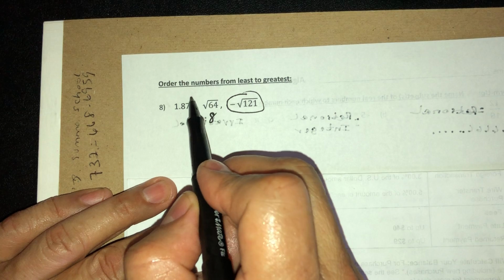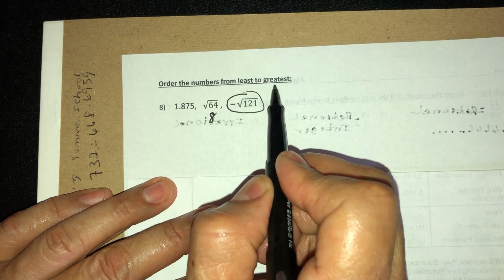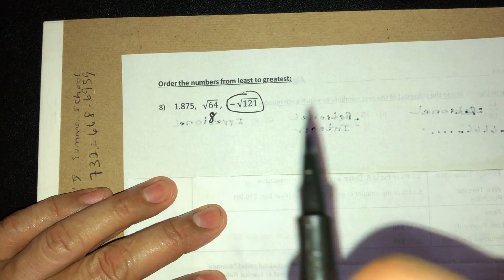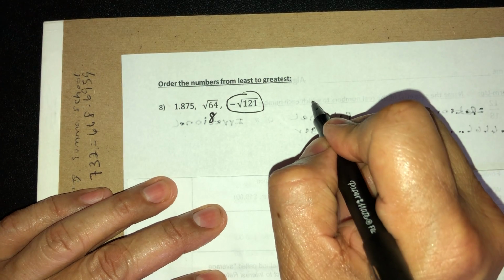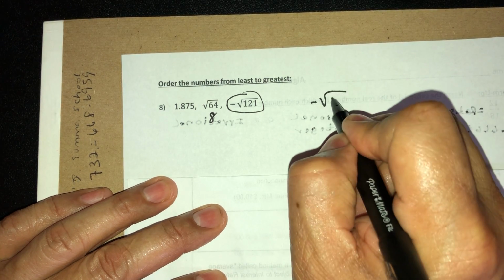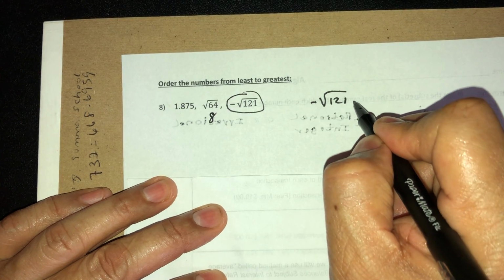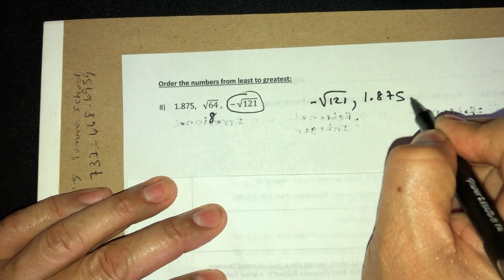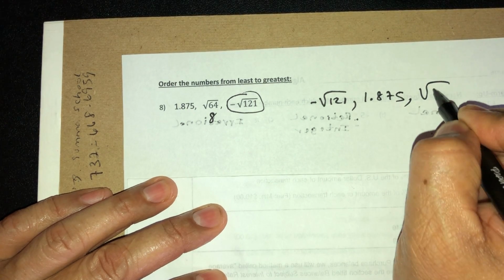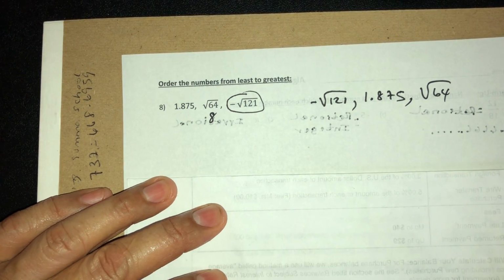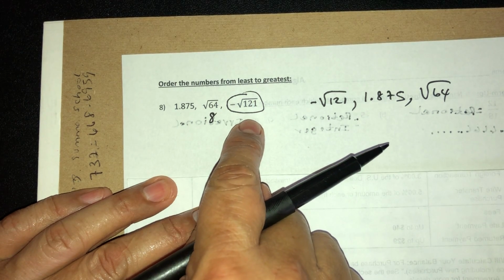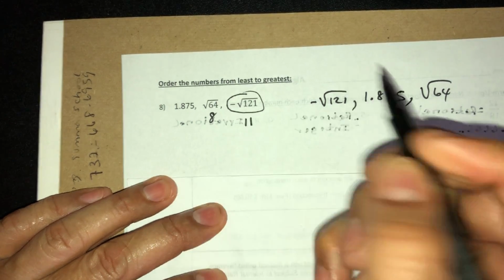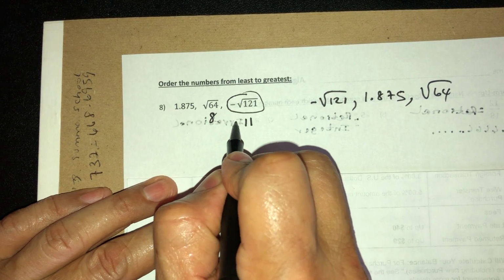And we ask you to write it from least to greatest, from the lesser value to the higher value. So my answer should be negative radical 121, which is my smallest, then 1.875, then radical 64. Let's say, for instance, you didn't know that that was a perfect square. You will put that in the calculator, and the square root of 121 is 11. But remember, because the negative is outside, you have to keep it.